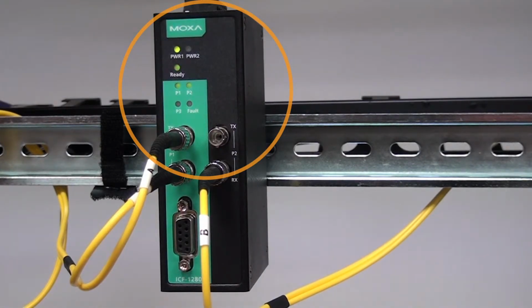Now the LED is green, it's flashing green, and we can see that the port 2 LED is solid red, indicating that there is a connectivity issue on the TX interface for port 2.